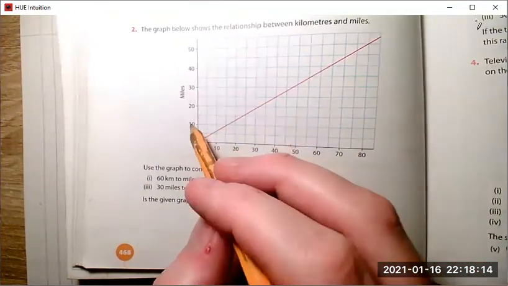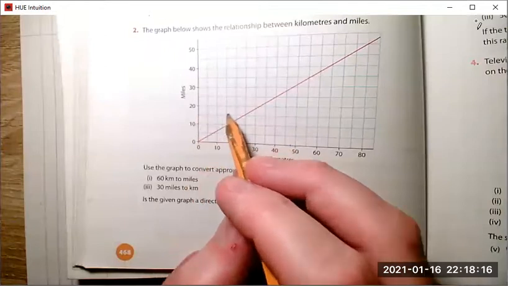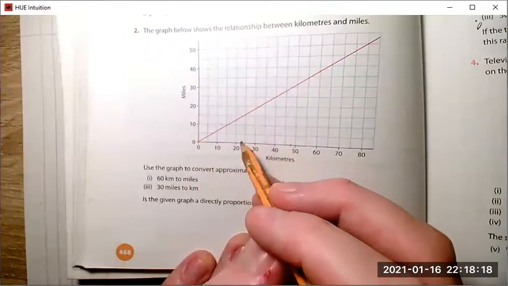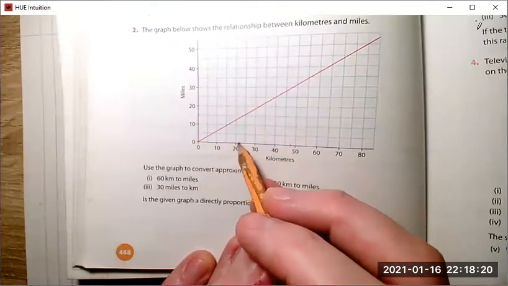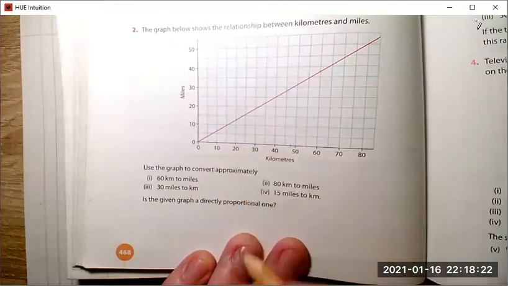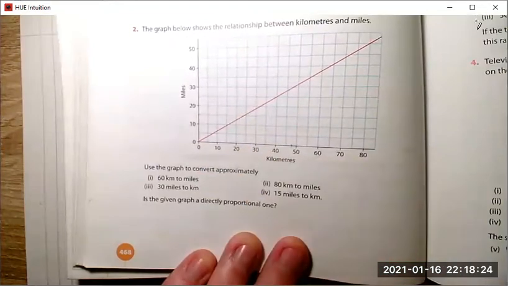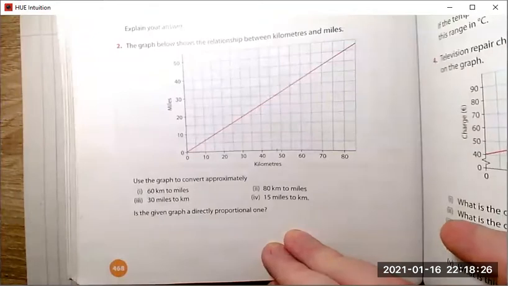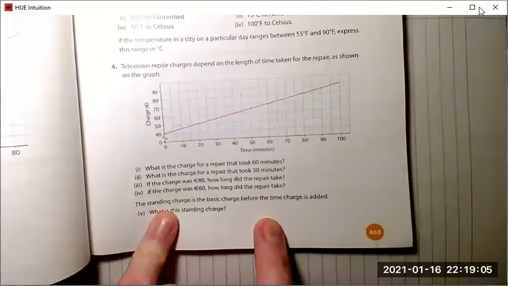15 miles to kilometers, there's 15 miles there, converted, you get somewhere between 20 and 25, that's maybe like 24 kilometers. Is the graph directly proportional? Yes. Why? Because it's a straight line through the origin.